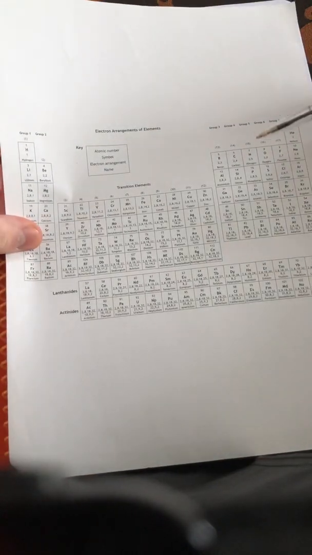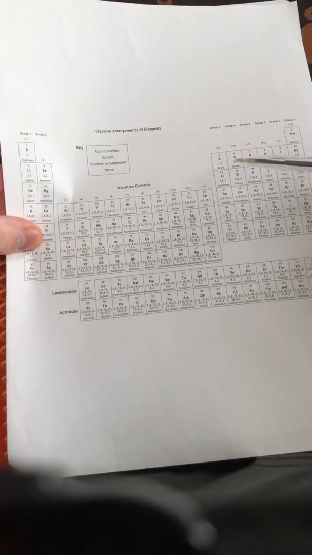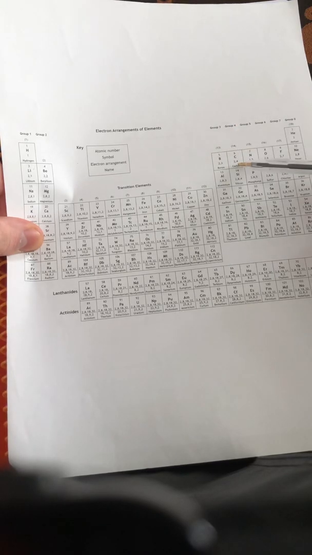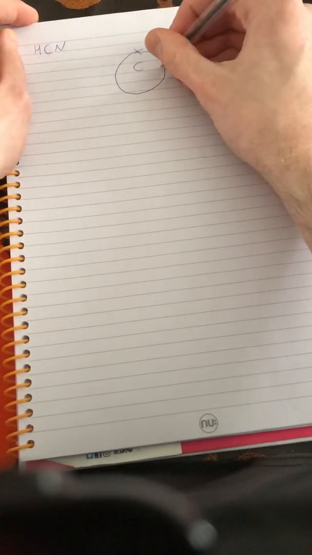Our middle atom is carbon, and carbon's in group 4, so it's got 4 outer electrons. 1, 2, 3, 4.